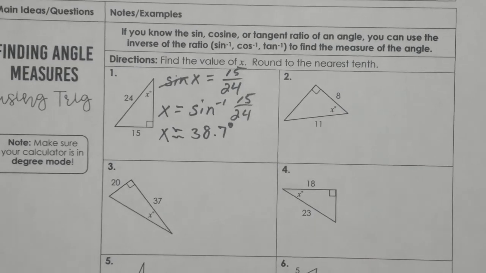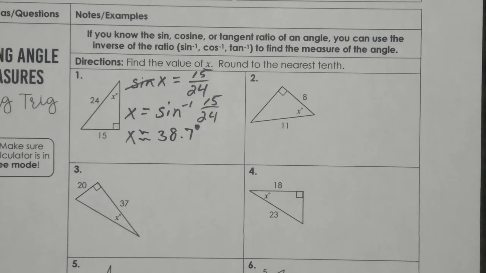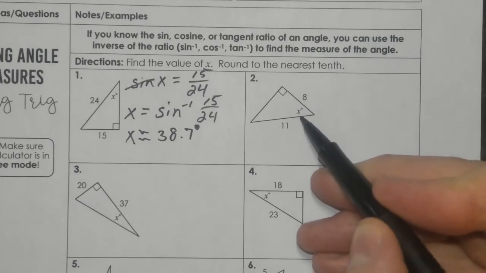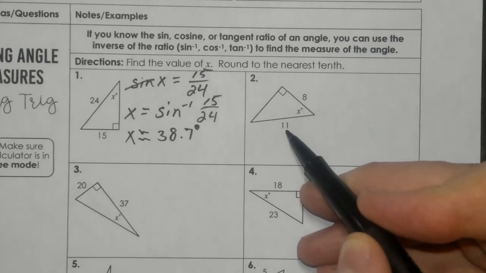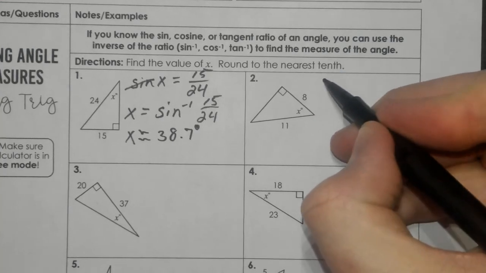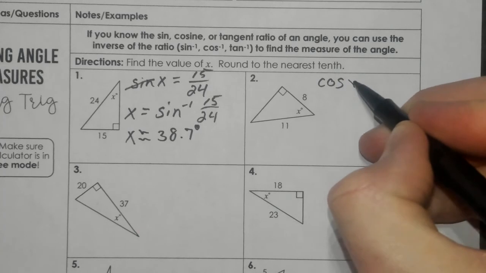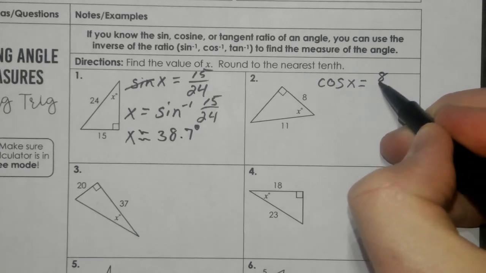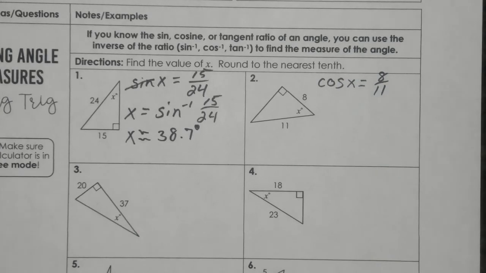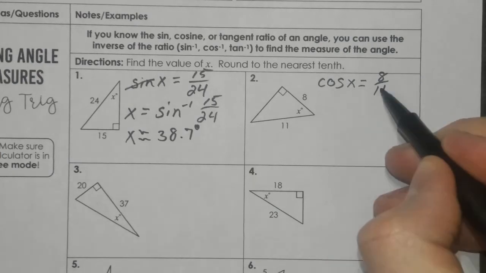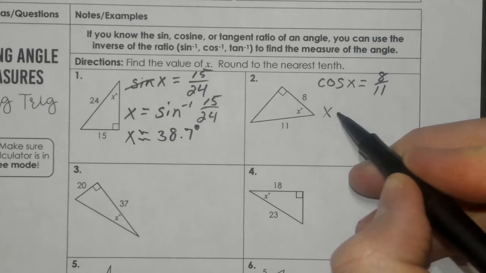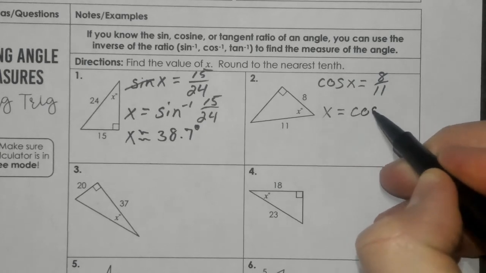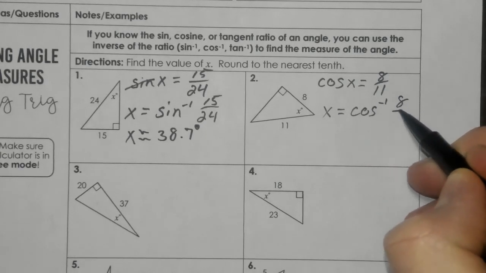So for number 2, I'm given the side adjacent to x and the hypotenuse, which tells me this is a cosine problem. So cosine x equals 8 over 11. Okay, so I'm going to do the inverse cosine on both sides. So that would leave me with just x over here because that'll cancel out, equals inverse cosine of 8 over 11.